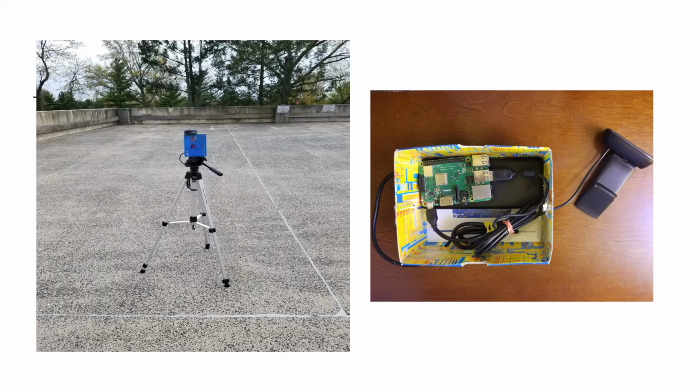On the right, we have a Raspberry Pi connected to a battery pack and a USB camera. Not shown in the image is our cell phone that provided a hotspot to the Raspberry Pi. On the left, we have our enclosure set up on top of a tripod.